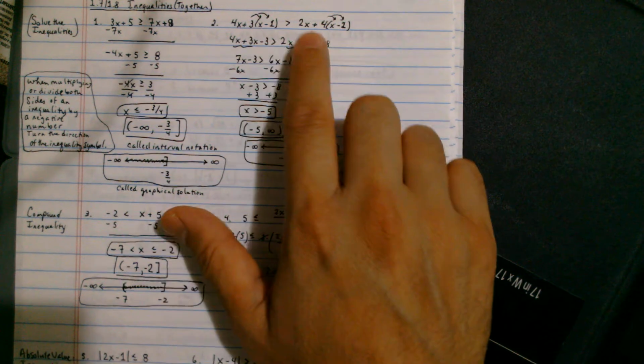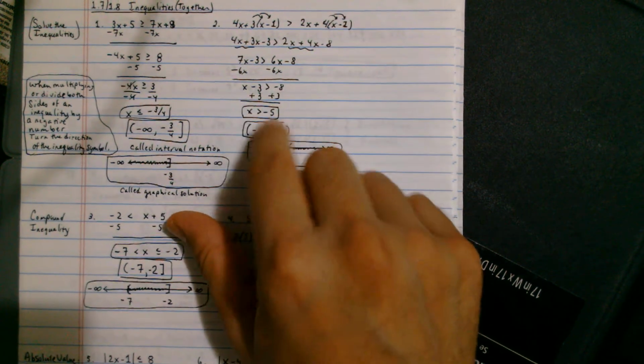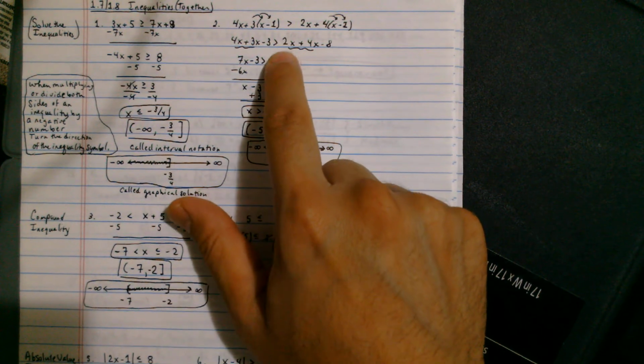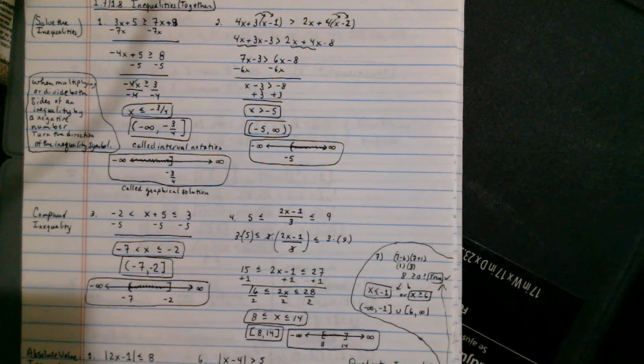As you distribute the 3, distribute the 4, you combine like terms on the left and right, move the x to the left, move the number to the right. Because there's no dividing or multiplying by a negative, the inequality stays the same direction. And so ultimately, x is greater than negative 5.